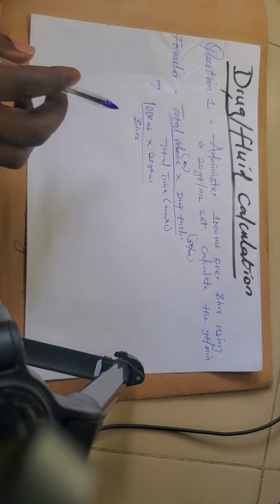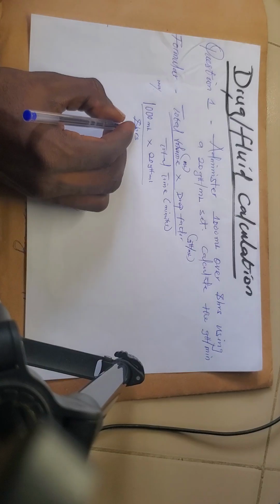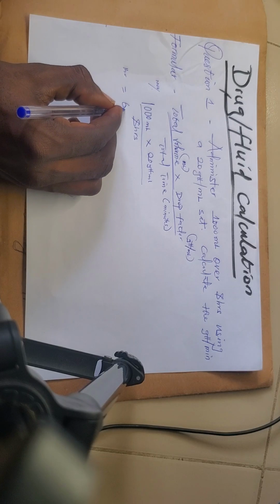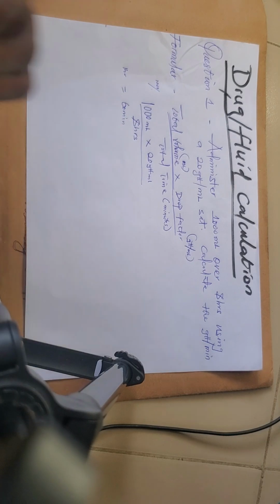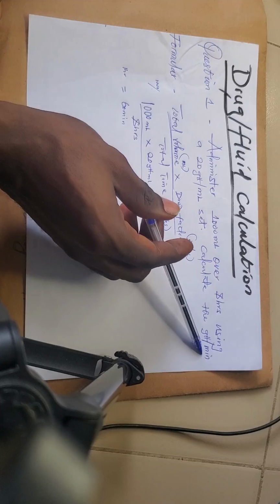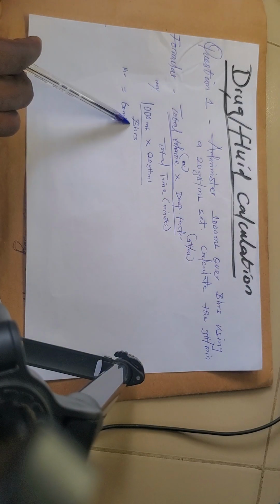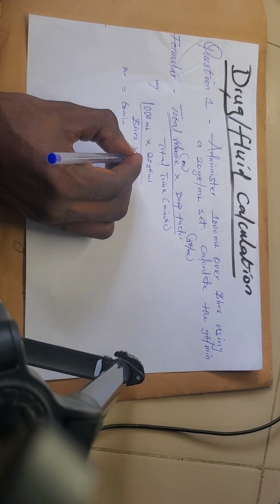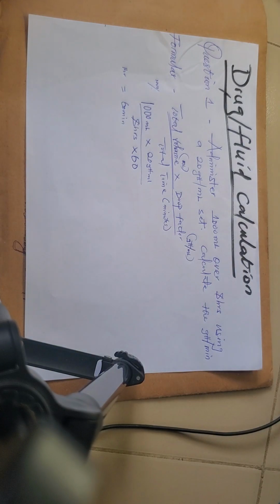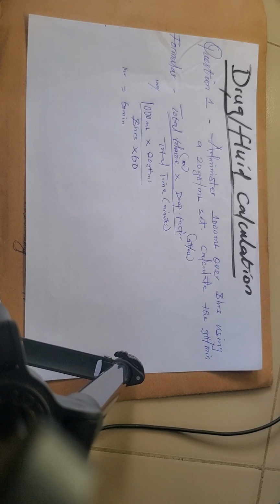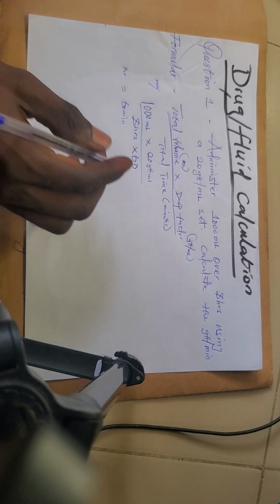Now, there is something you need to understand. 1 hour is equal to 60 minutes. So when they say calculate the drop in minutes, it means you're going to convert this hour to minutes. So what you simply do is 8 times 60. Now when you do 8 times 60, it's going to give you 480.